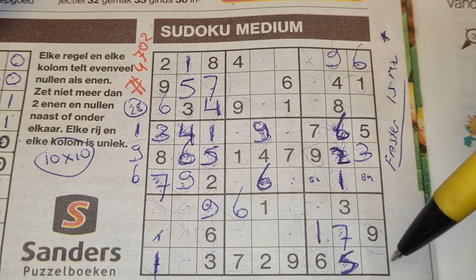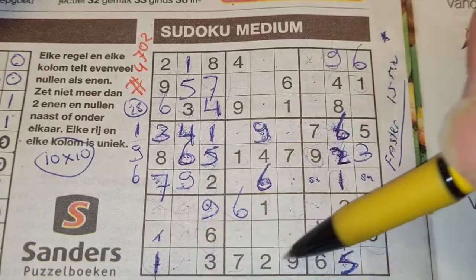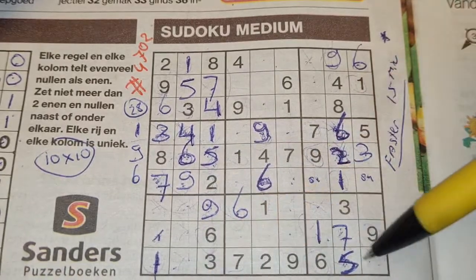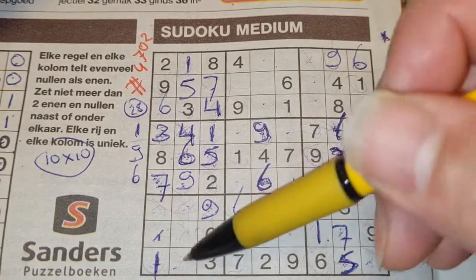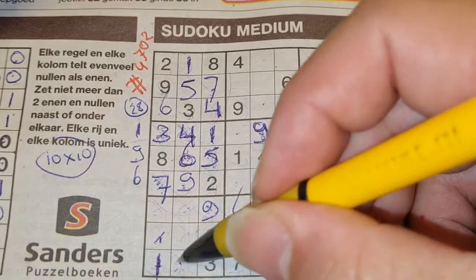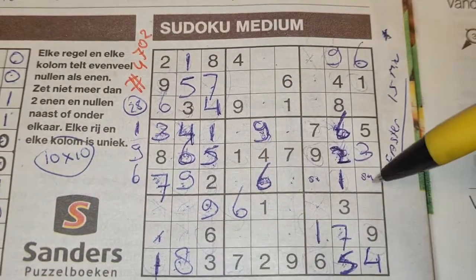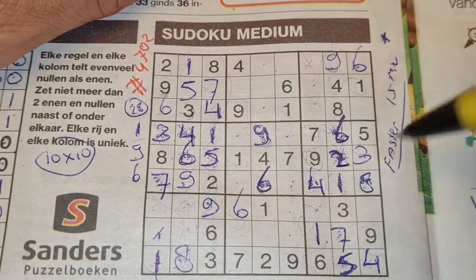2 missing numbers in the last row, the 4 and the 8. 4 and 8. We have a 4 in this column, so no 4 there, 4 should be here. And the 8 goes there. Now we have a 4 there, so this box can't be 4 anymore, that box should be a 4. And this box should be an 8.